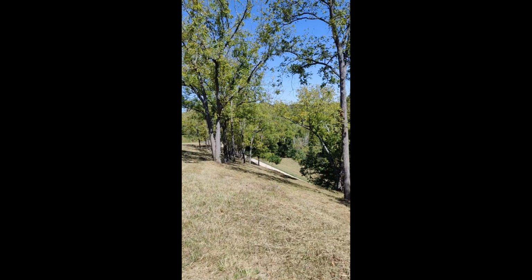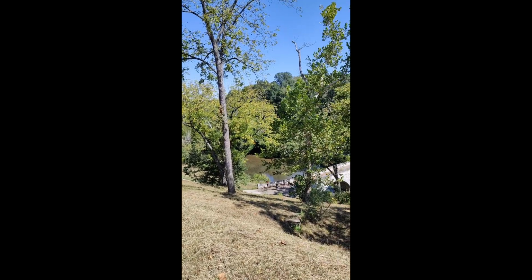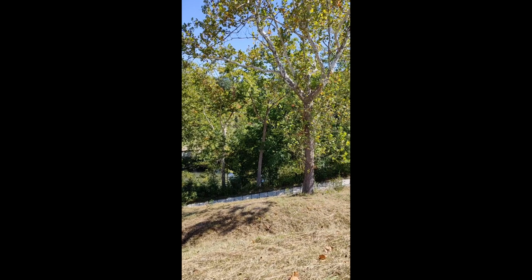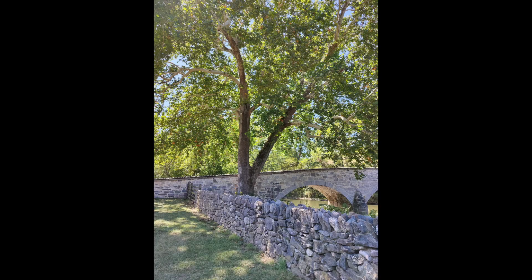This video shows the sweep of the area where the defenders would have been located. You can see they have a commanding view of the area. This would have been the view the Union troops had as they charged onto the bridge and then scaled the slope to take the high ground.